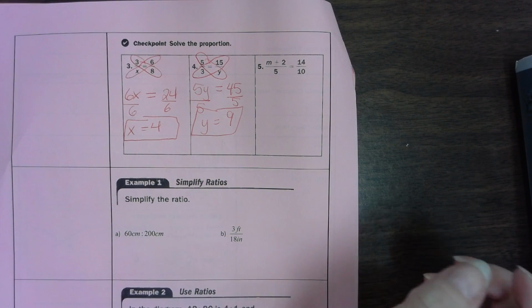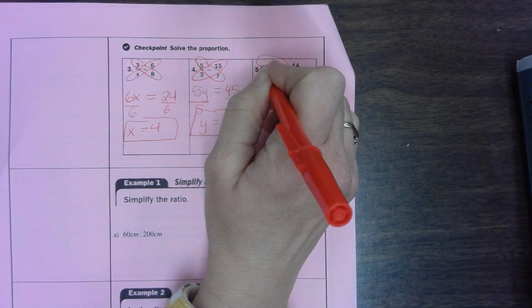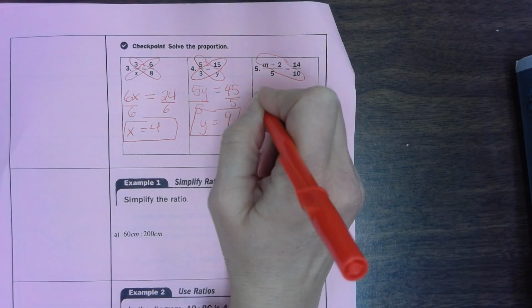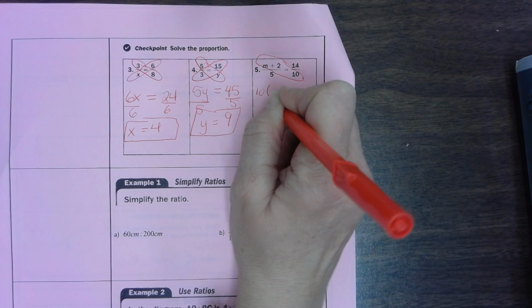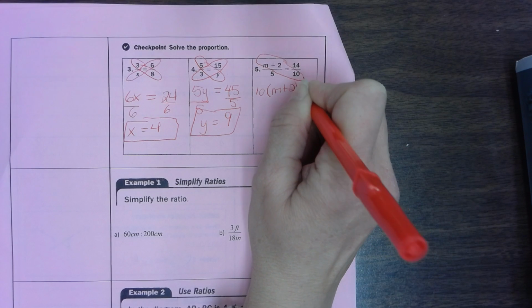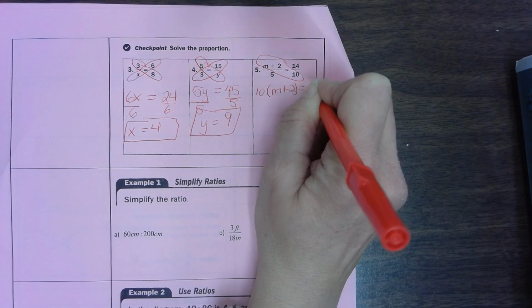All right. The last one of this type, again, because I like my variable on the left, I'm going to do this part first. And because we have what's called a binomial up here, we have to put that in parentheses. So 10 times the quantity m plus 2 equals 14 times 5, which is 70.